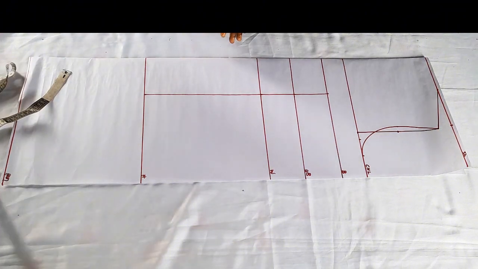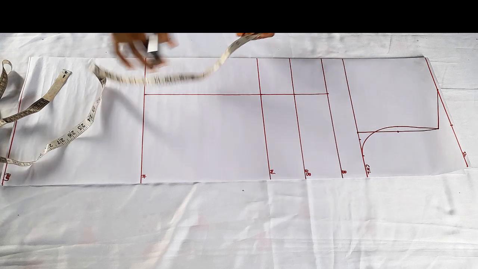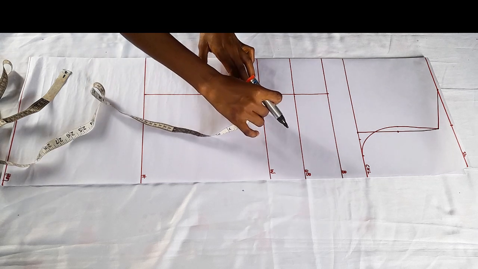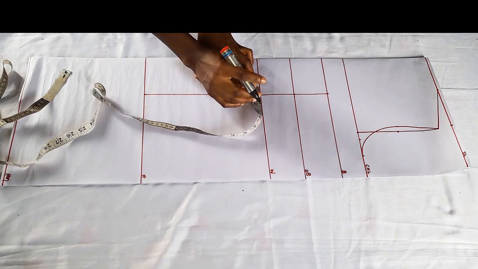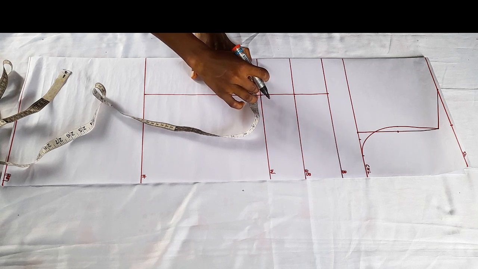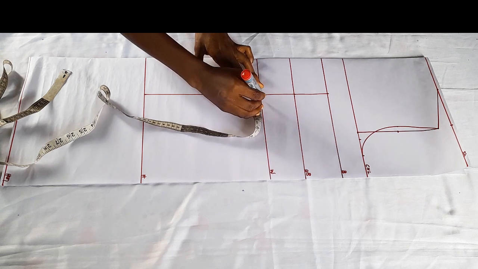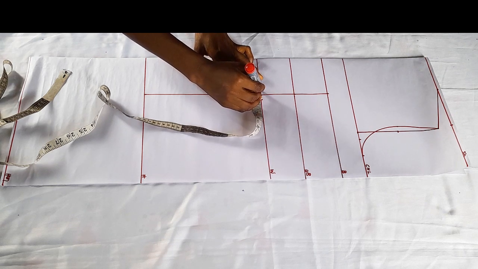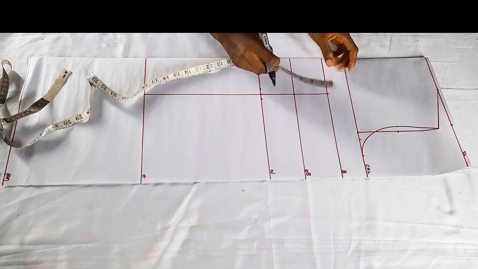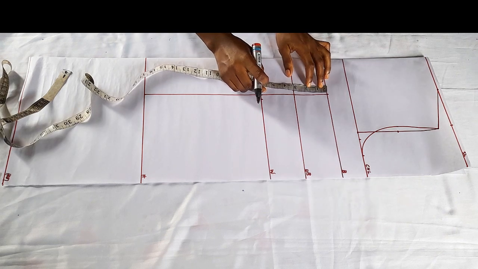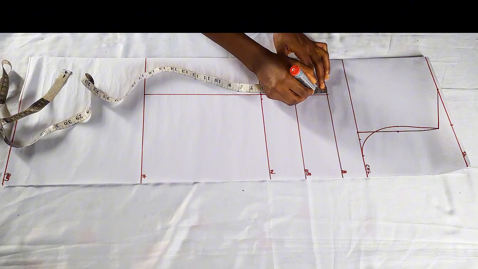Then the next thing to do is to create my dart legs. Coming over to my waistline, I'm going to take half an inch from both sides of my nipple to nipple line. So I'm going to mark half an inch here and half an inch here. Then to my bust line, I'm going to come down by 1 inch, which is this point.